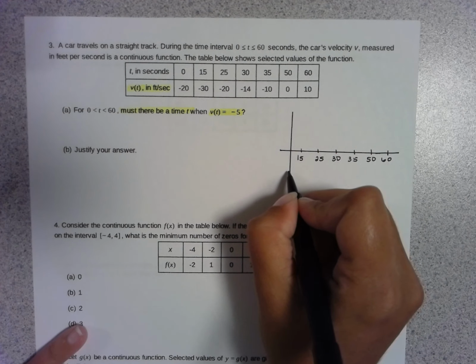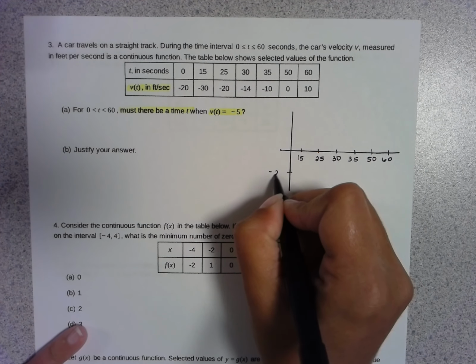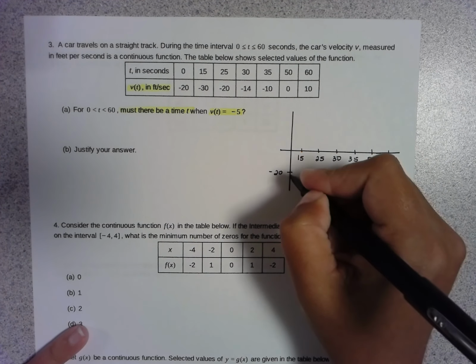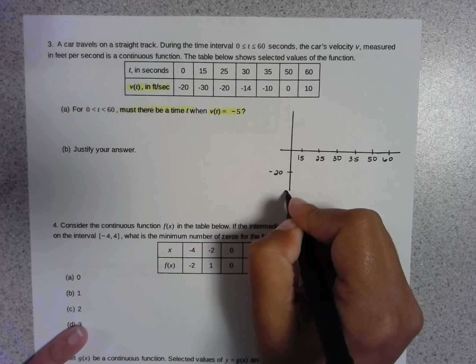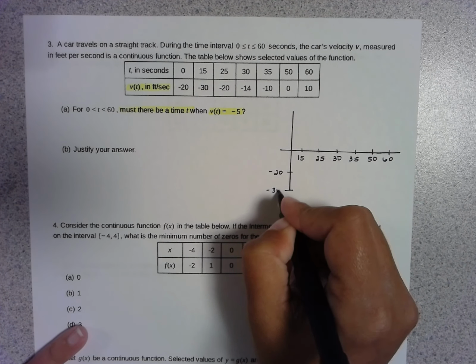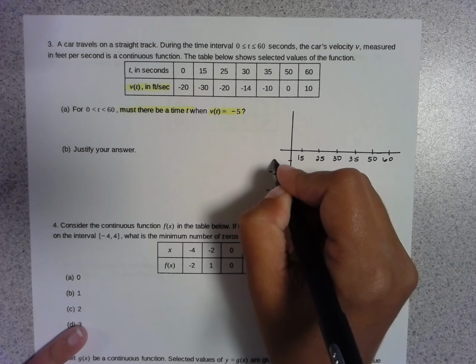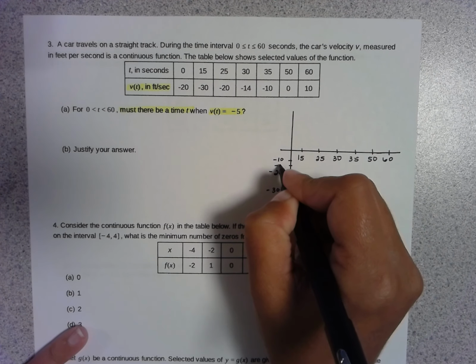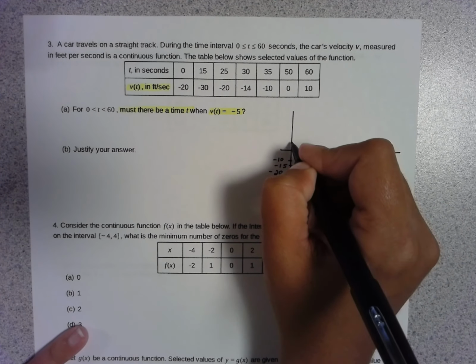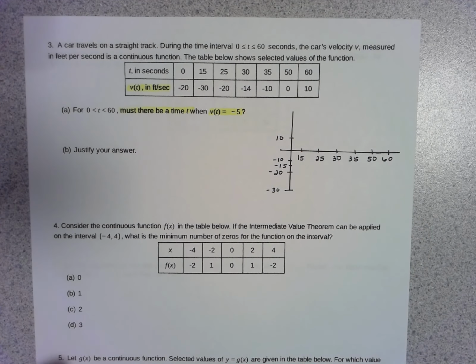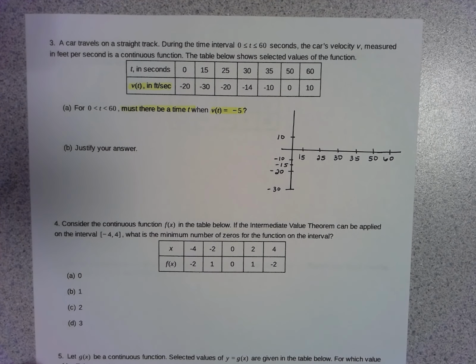Now my y values, I'm going to need the important numbers negative 20, negative 30, negative 10 and negative 14. I'm going to need 0 and I'm going to need 10. Now, if I sketch a graph of this, I'm going to go ahead and just sort of connect the dots here.